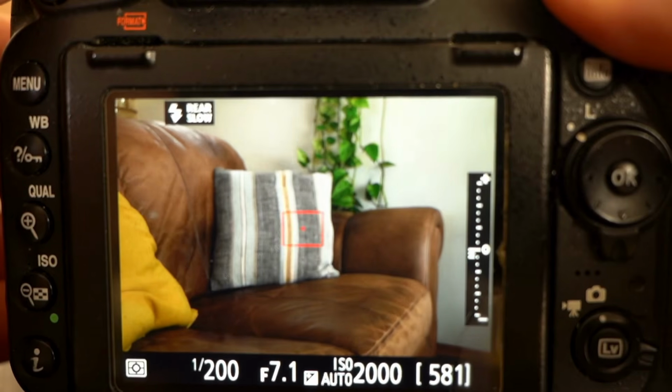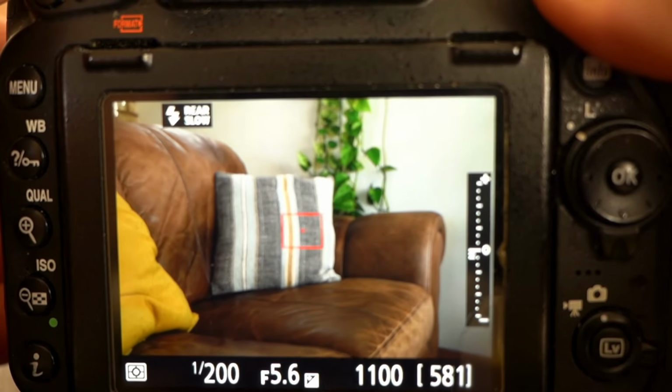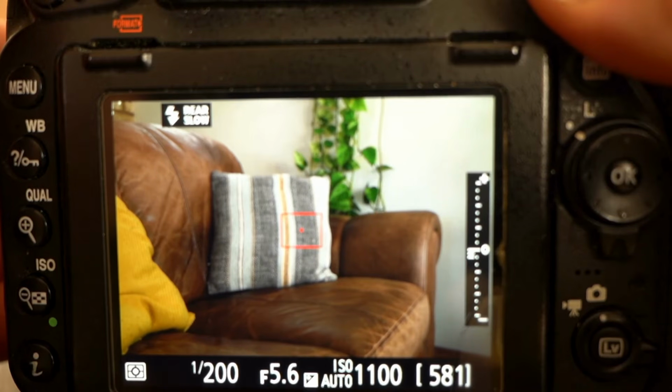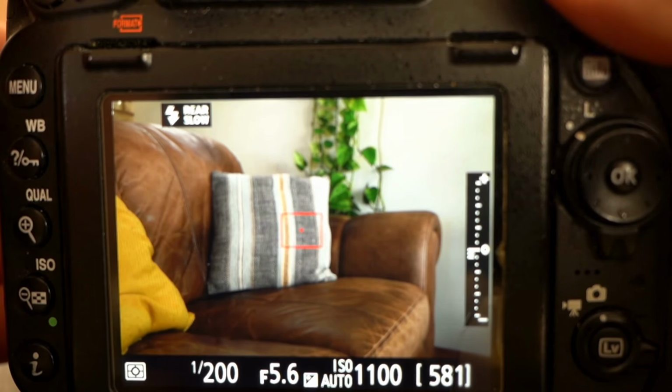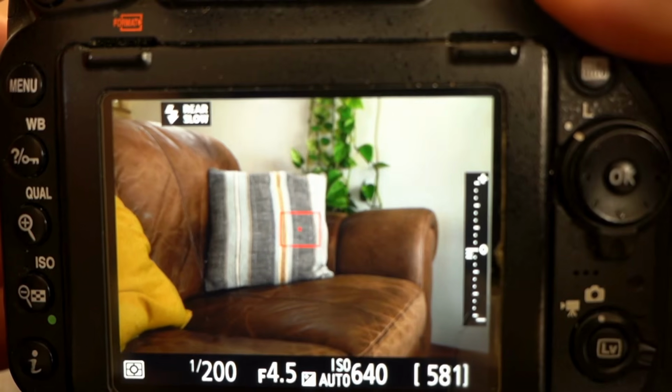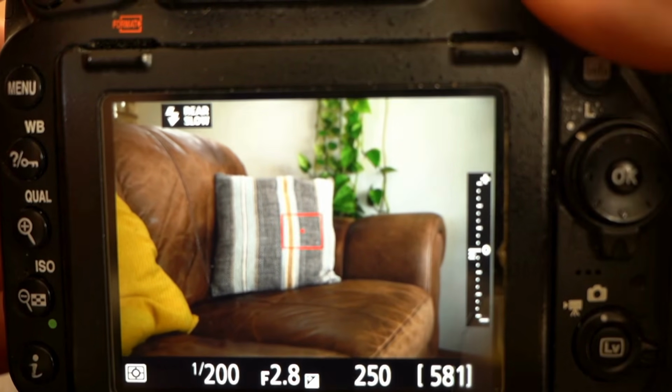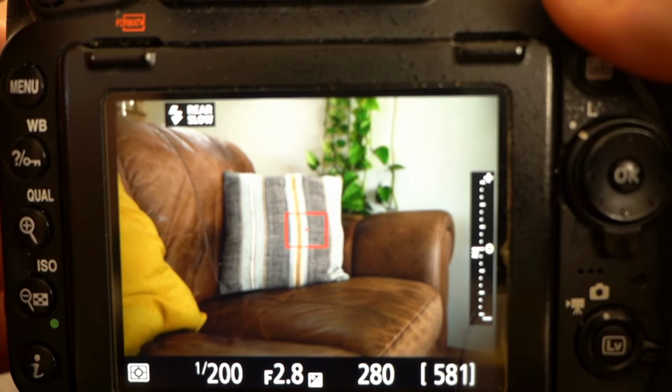So let's get it back down. Let's say f5.6. That's a nice sharp aperture. That will be quite good for portraits, get everything in focus, the whole person, head, shoulders, everything. Whereas if we go to f2.8, then on a portrait, you know, the ears would start getting out of focus and things like that. So you get the idea.